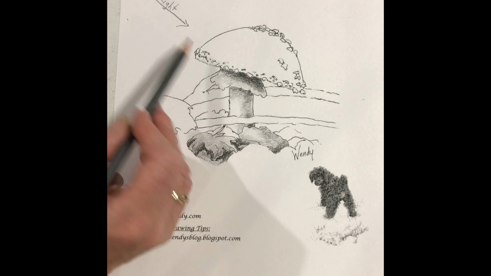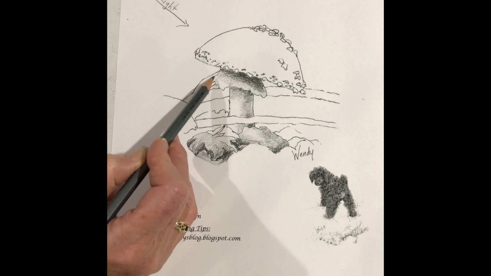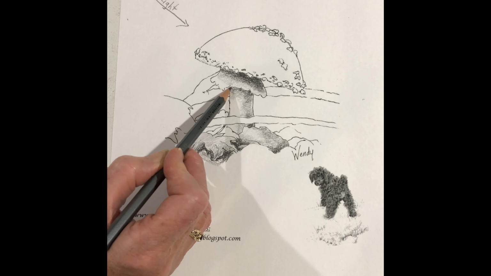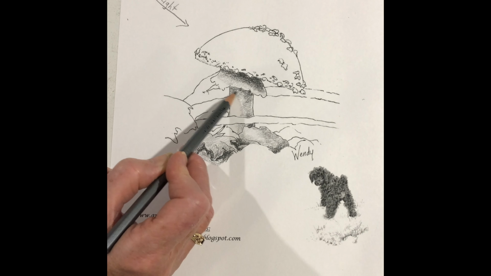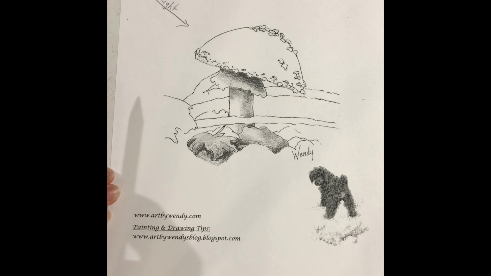One of the things I like to play with is I like to pretend if the light's coming this way, then this little flap of the skirt was probably going to show. It's also going to throw a shadow then on this little part here of the mushroom. So that's kind of a little game I like to play.